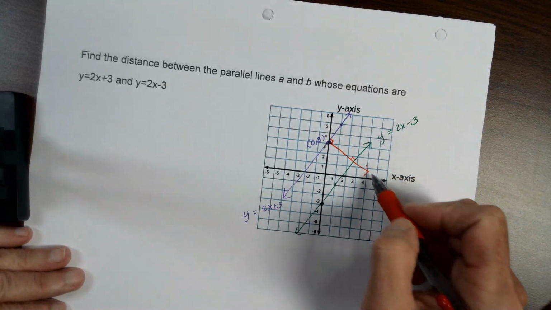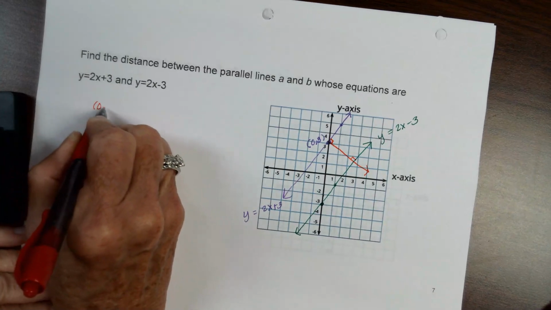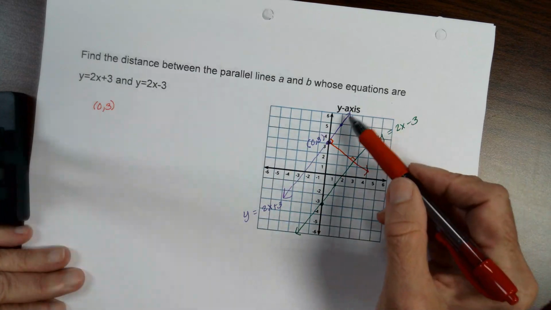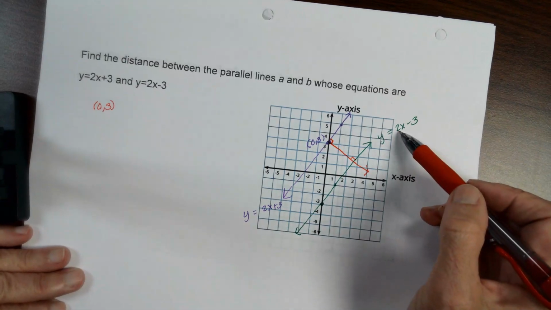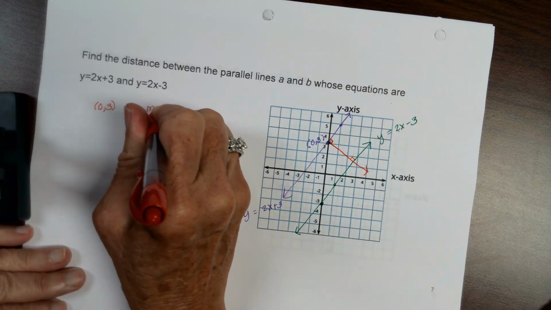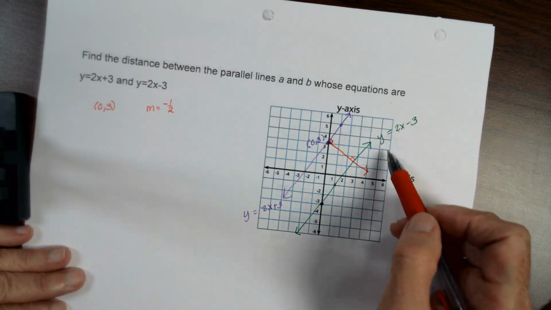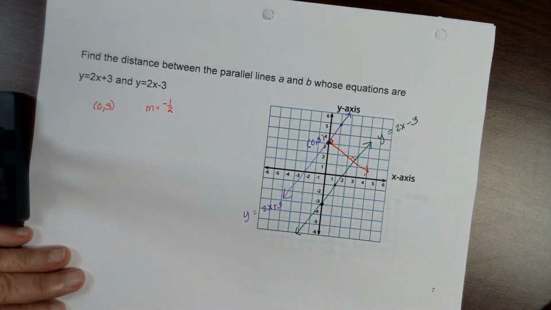So I need to find the equation of this red line. So I know it goes through the point 0, 3. But it is perpendicular to both of these, so I need the opposite reciprocal slope. So my slope is 2 over 1. I flip it, and take the opposite of it.